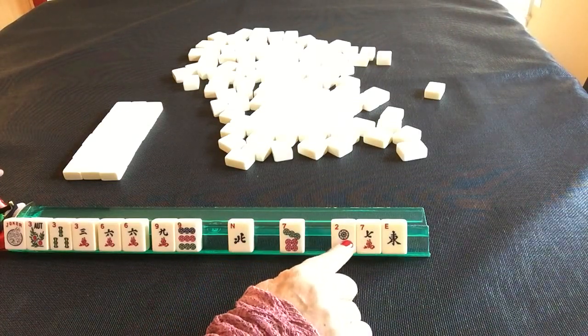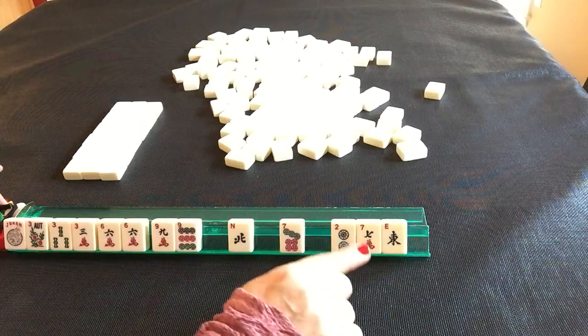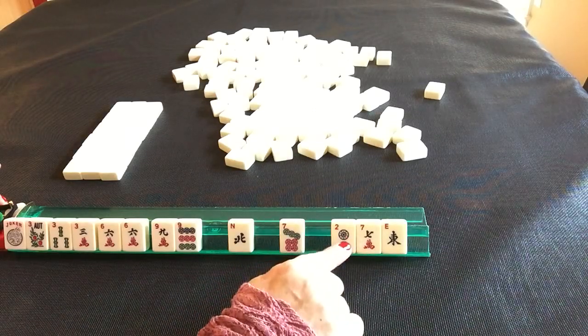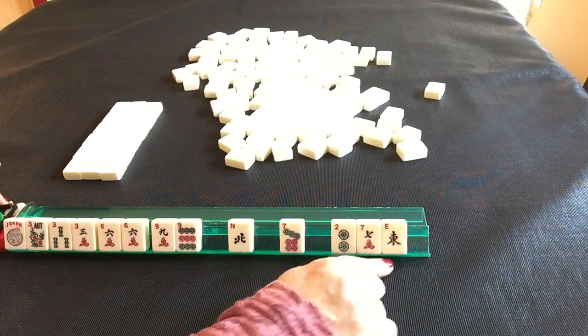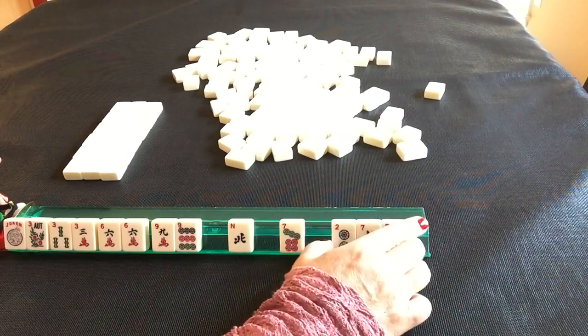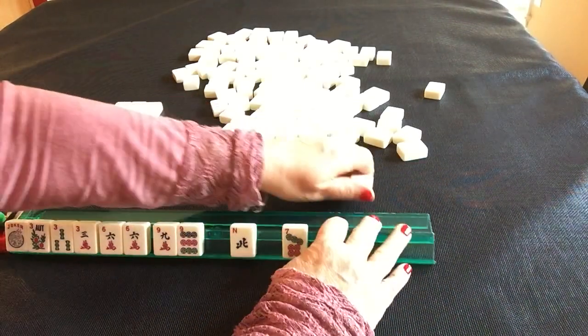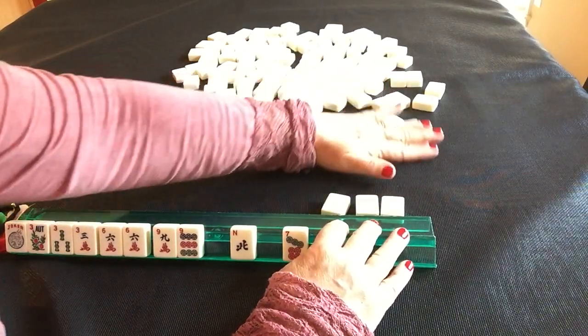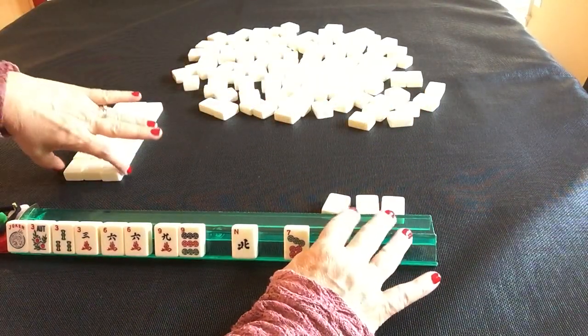This is the best pass for this situation, and it's a really good pass because it's even, odd, and a wind, and mixed suits. This is a really good pass. So we're gonna pass this, that's our first right, and we're gonna receive our first right.